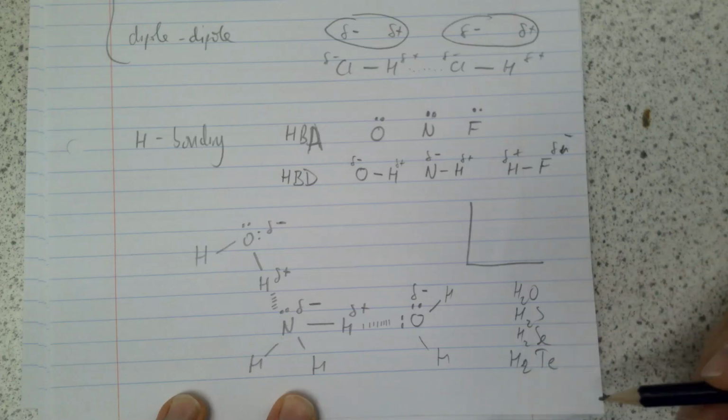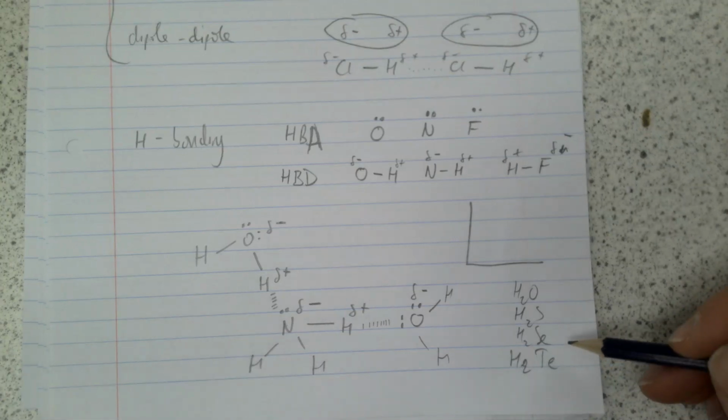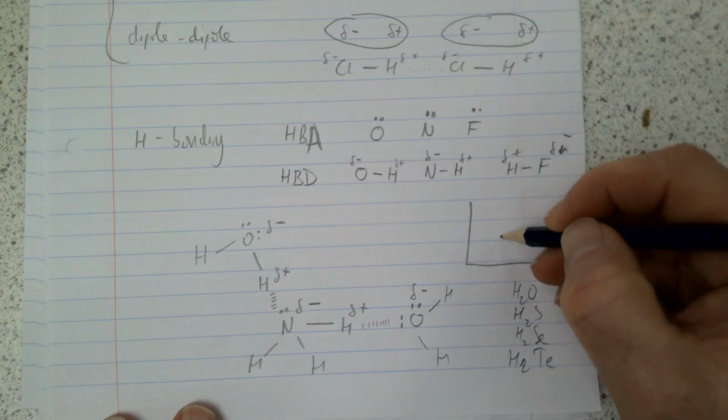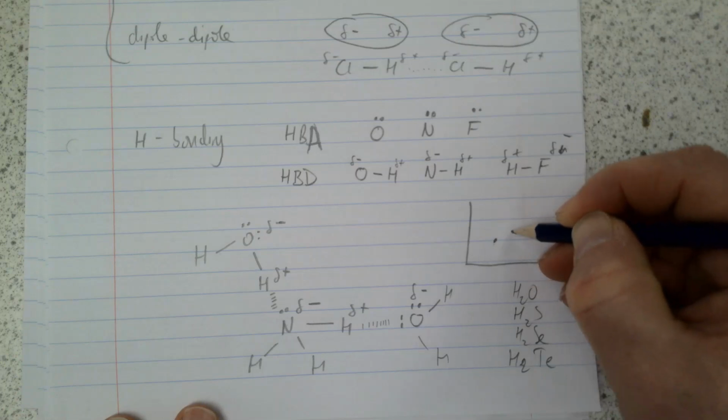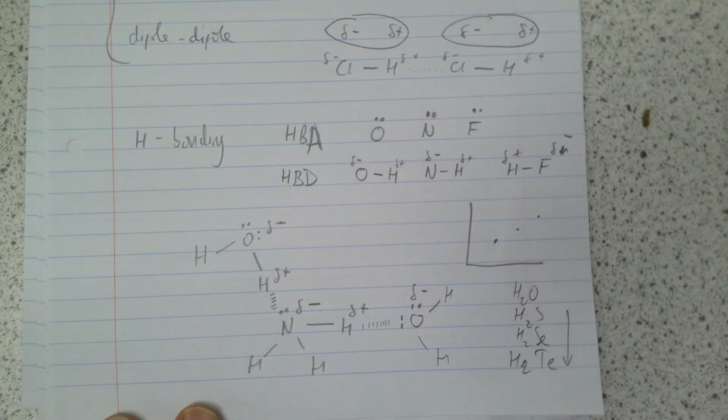You'd expect, if the biggest factor here was the London force strength between them, for the boiling points to increase as the molecules get bigger. And for the last three of those, they do. So boiling points increase as you go down group 6 hydrides.